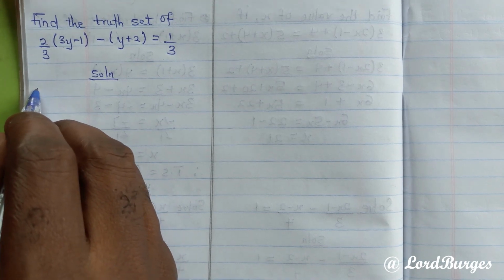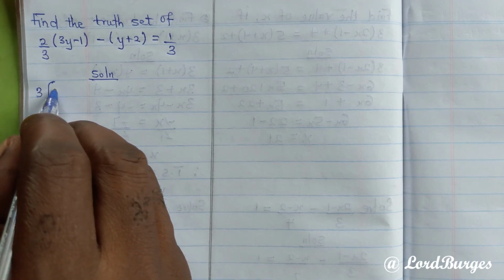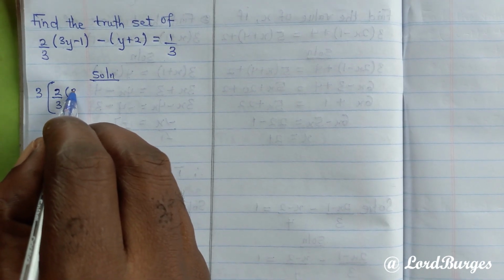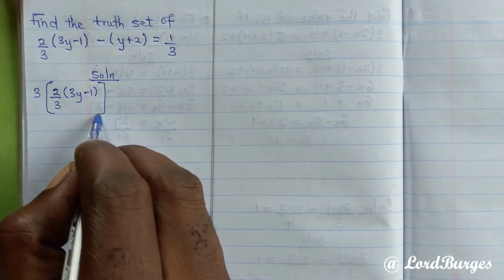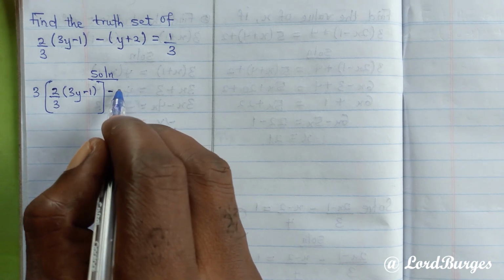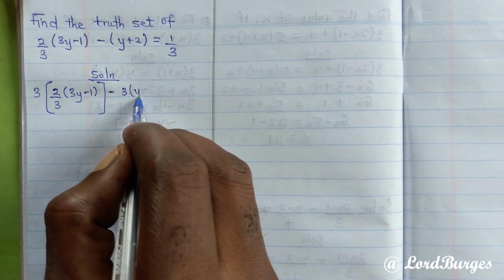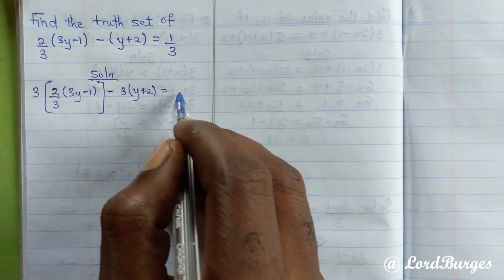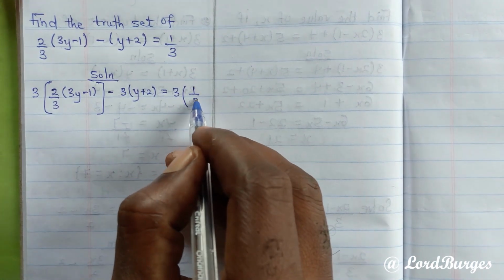Therefore, I would be having 3 into bigger bracket 2 over 3 into bracket 3y minus 1 minus the LCM times the second term to be equal to the LCM times the third term.